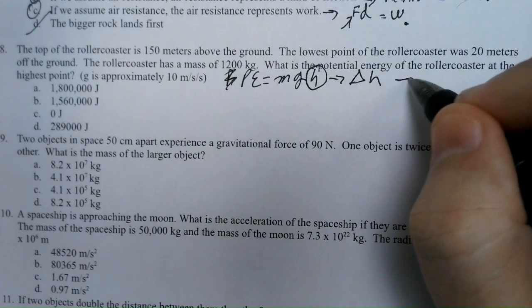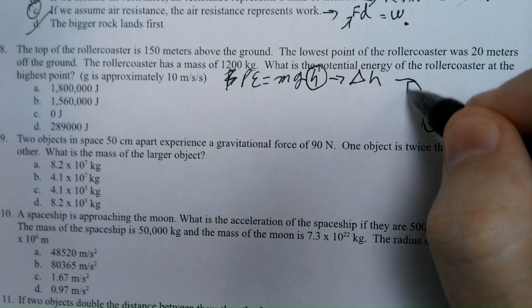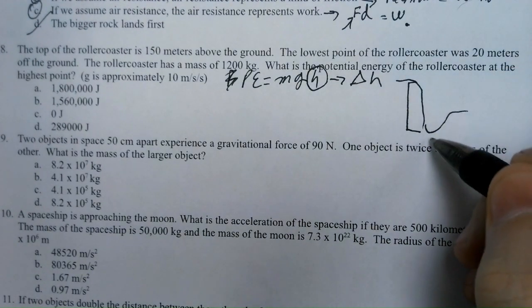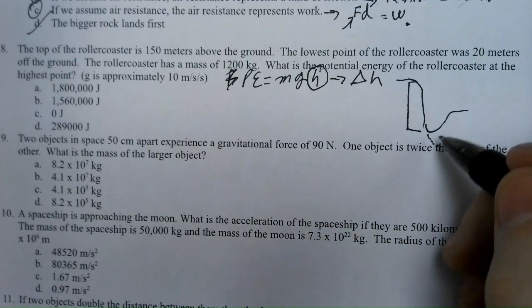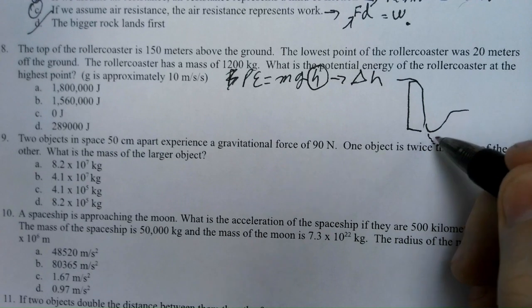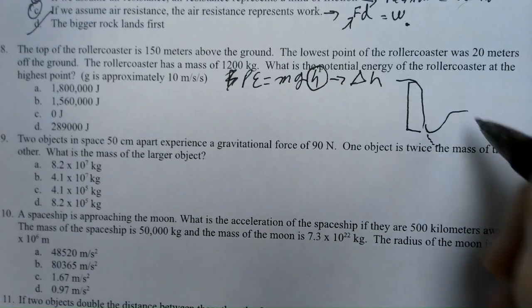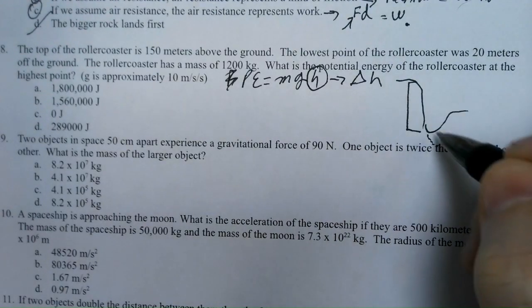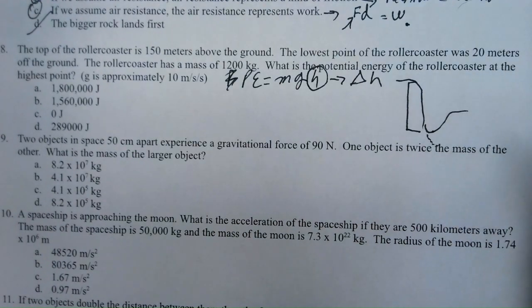And if you think about it, we have this roller coaster. There is no increase in potential energy as the car goes below the roller coaster. It can't go below. The only potential energy it has is this change in height. It doesn't matter if this is 20 meters off the ground or 100 meters off the ground.